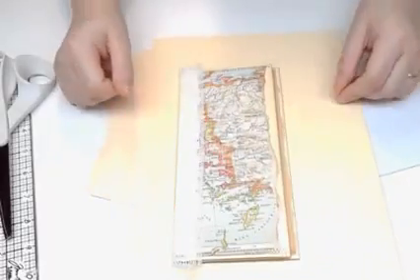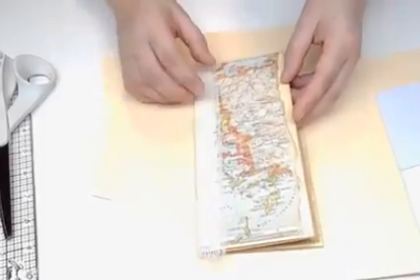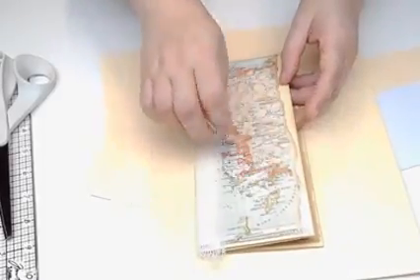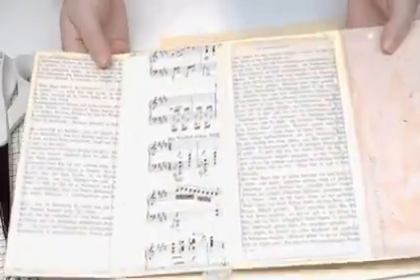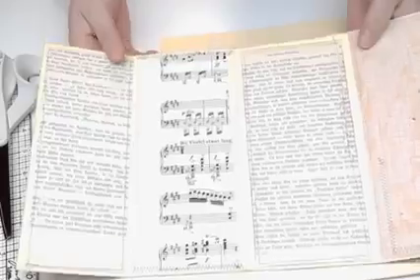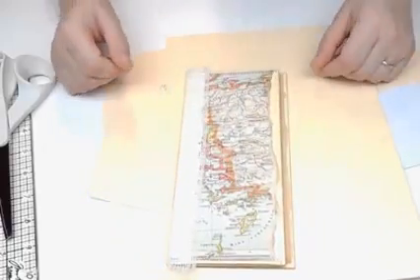This little guy is going to go into my Titanic book. That's why the map, I tried to get parts of the maps that had lots of water in it. And I'm just going to add some decoration with my different Titanic images. And that's going to go in my book.